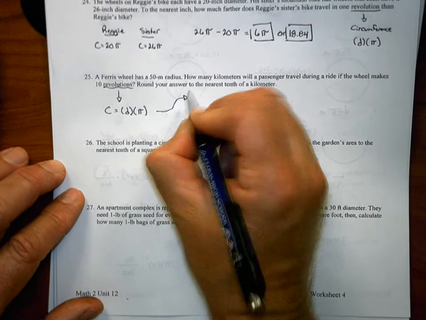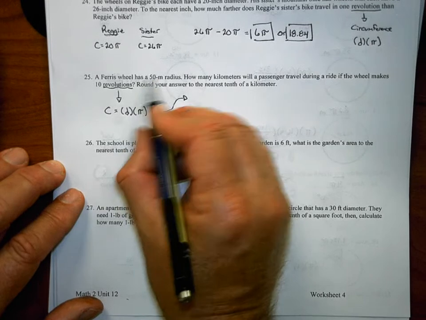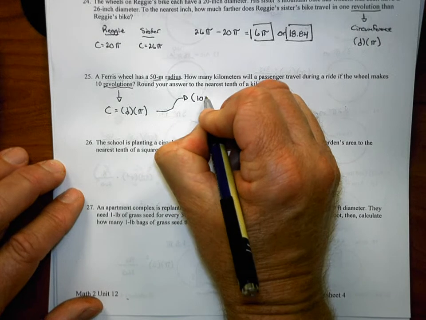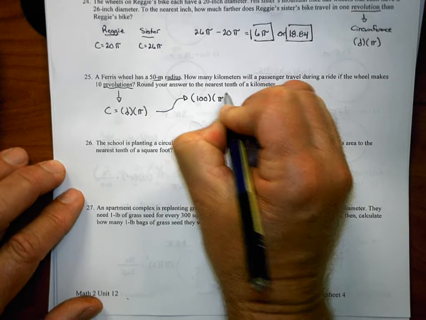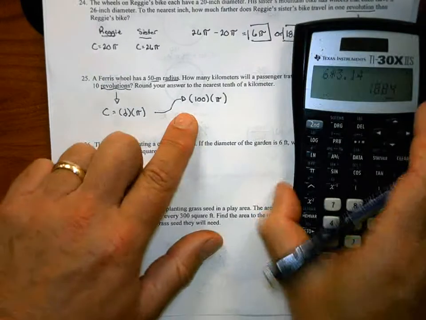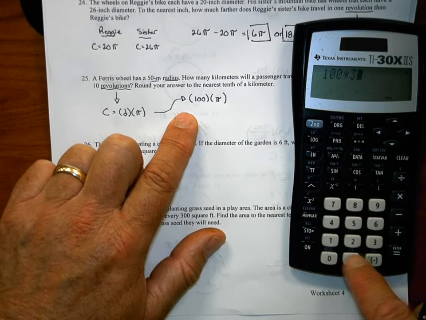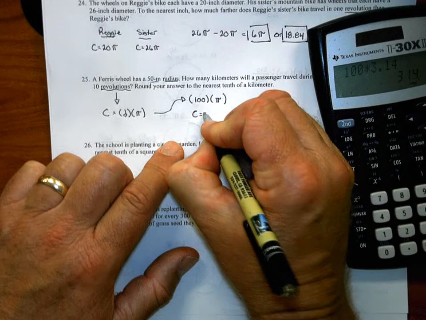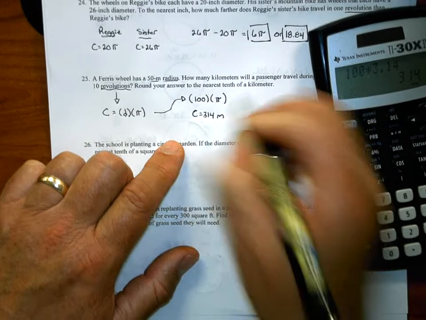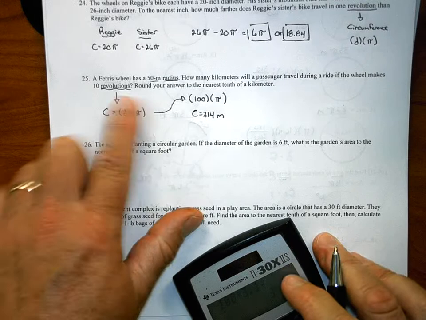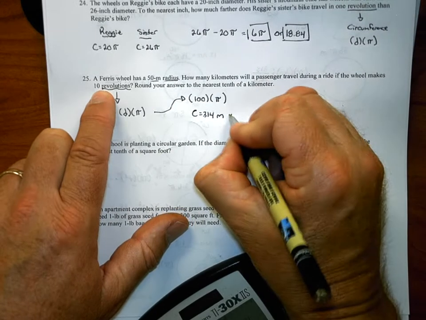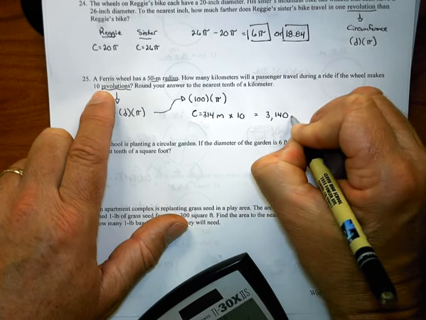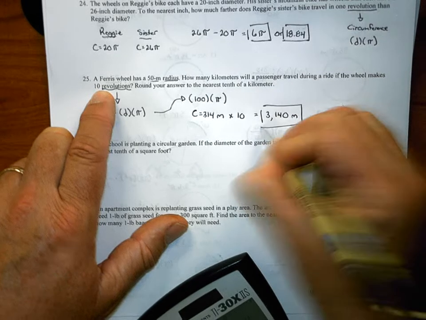Well, what's the diameter of this Ferris wheel? It has a radius of 50 meters, so that means the diameter is 100. I would multiply that by pi. So 100 times 3.14, I'm going to use 3.14 for pi, I get 314. So my circumference is 314 meters. That would be how far it would go in one revolution, but I'm doing 10, so I have to multiply by 10. So my answer is 3,140 meters. Okay, so that's what we would have for 25.